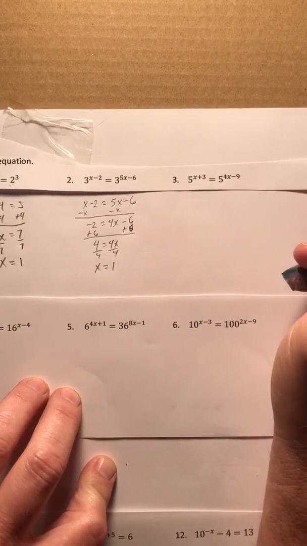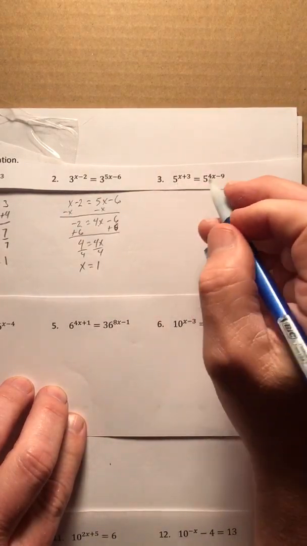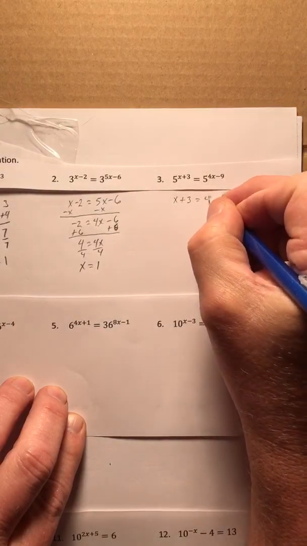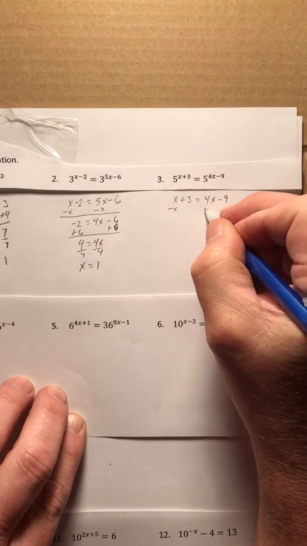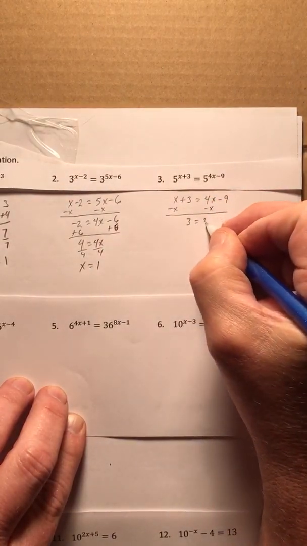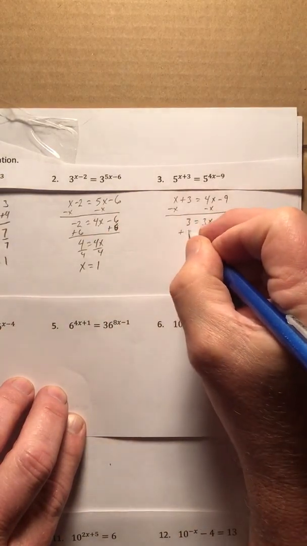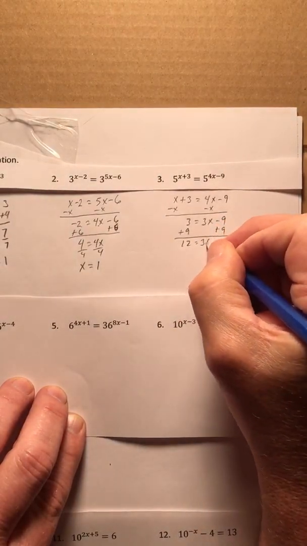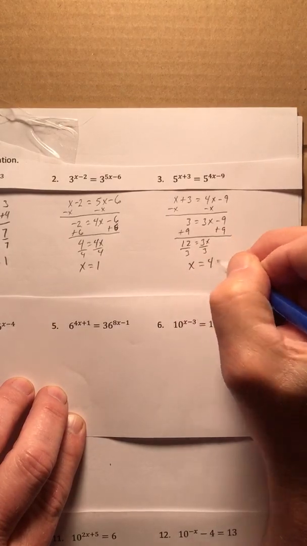And then number 3, again, easy one because the bases are both the same. So we just take our x plus 3, set it equal to 4x minus 9. Subtract x. Got 3 equals 3x minus 9. Add 9. And we get 12 equals 3x. We divide by 3, and we get x equals 4.